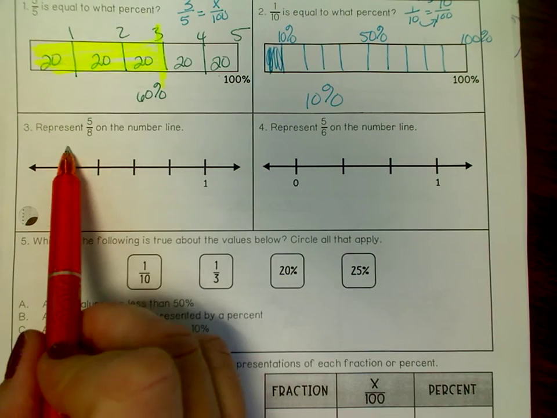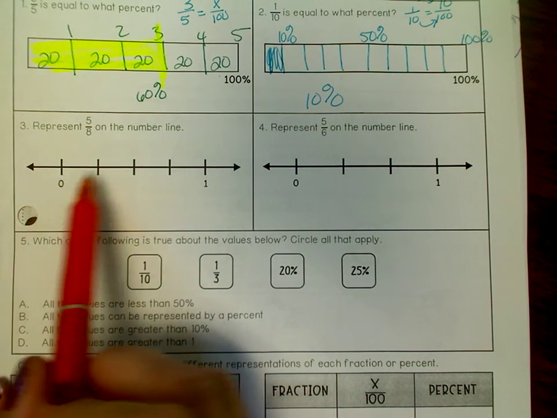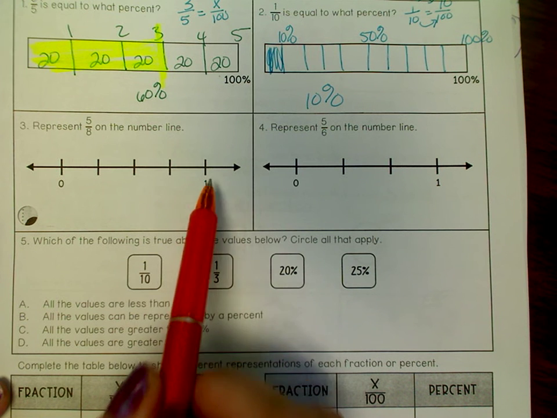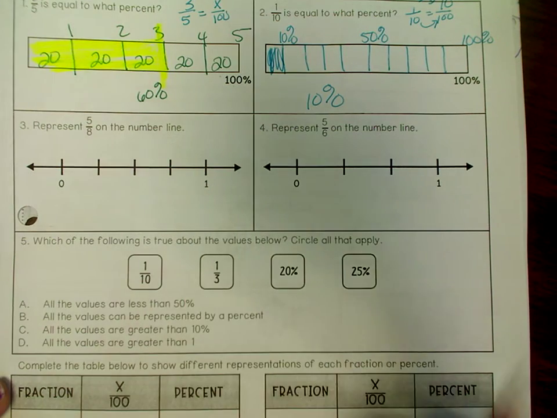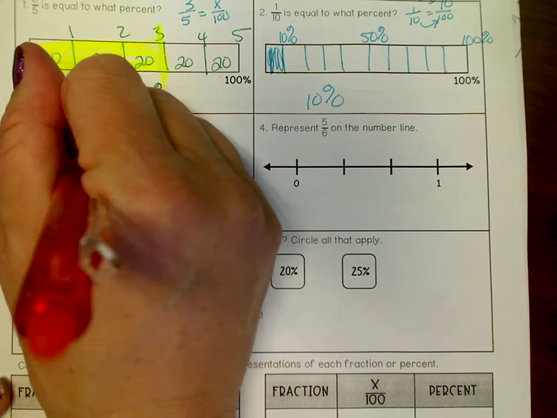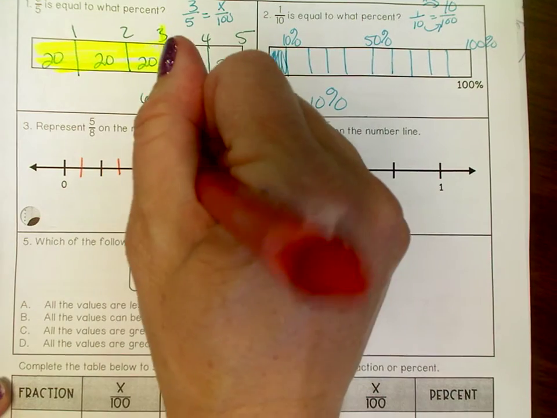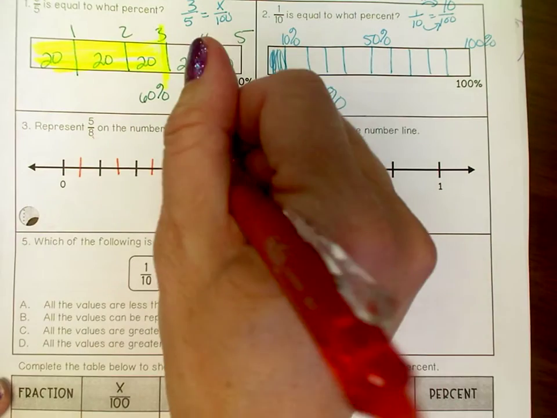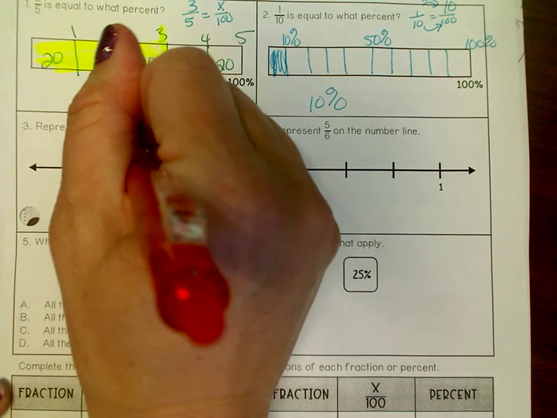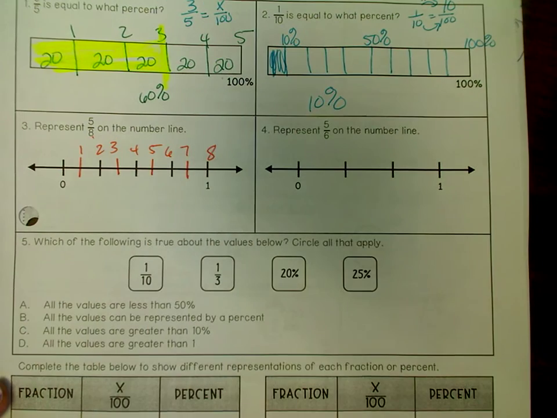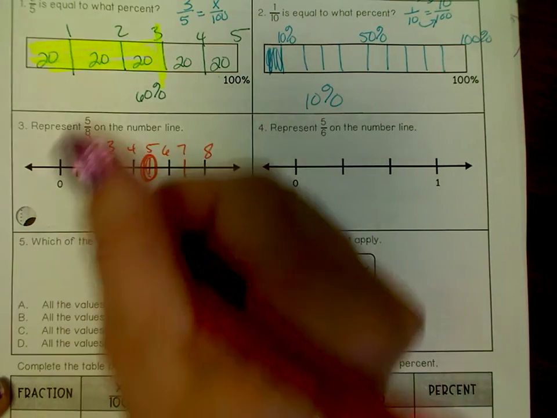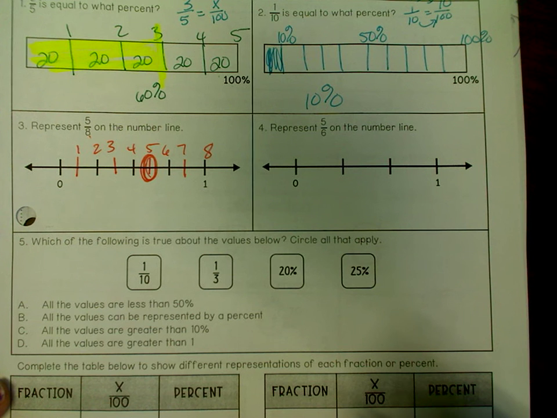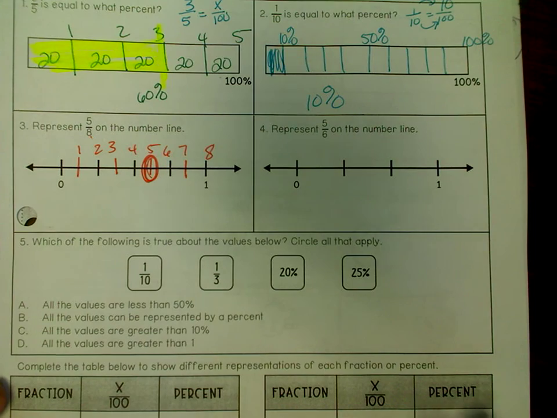Okay, number 3. Represent 5/8 on the number line. All right, so we have 0 here and 1 here. And it should be divided into 8. But it's 1, 2, 3, 4. They're only divided into 4. So I need to fix this where there's 8 parts to it, because there's 8 parts in the whole. So 1, 2, 3, 4, 5, 6, 7, 8. I want 5/8. 5/8 is right here. And that's all you had to do is represent it. Say where it's going to be on the number line.